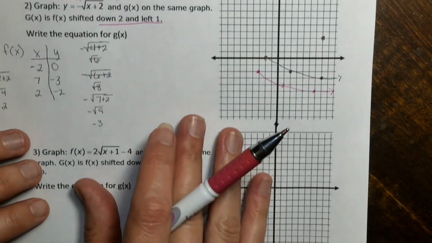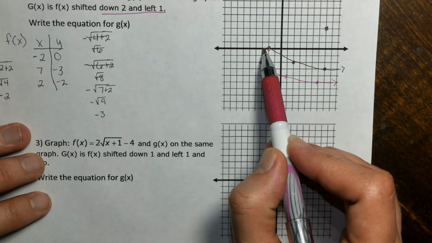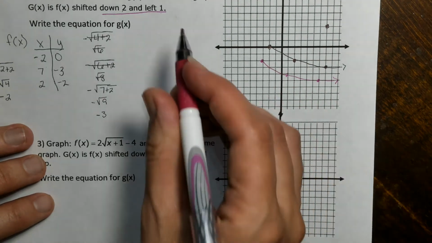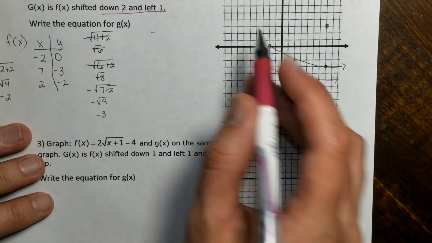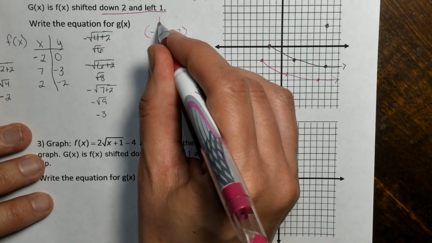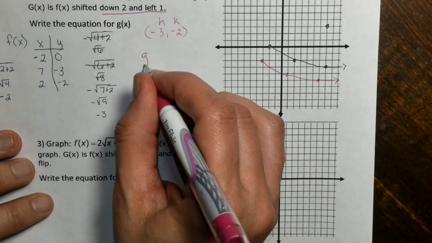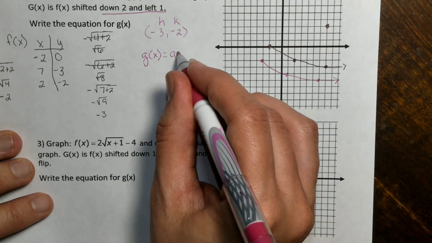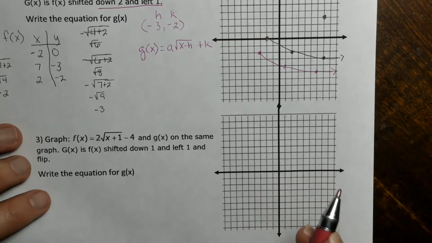Let's look at the vertex. The vertex is at 1, 2, 3. So we went to the left 1, 2, 3, and down 2. So the vertex is negative 3, and then down 2. So that's your vertex, which is your h, k. So when we write g of x, we're just going to fill those in. Start with a times the square root of x minus h, plus k.